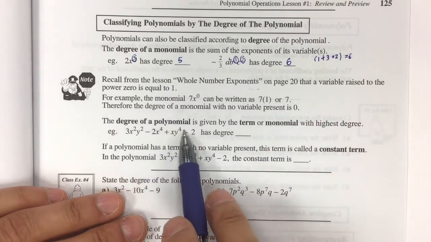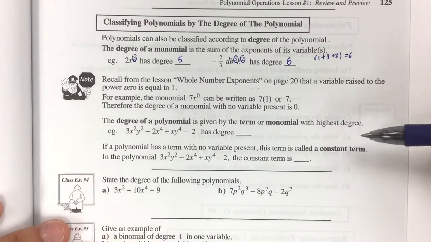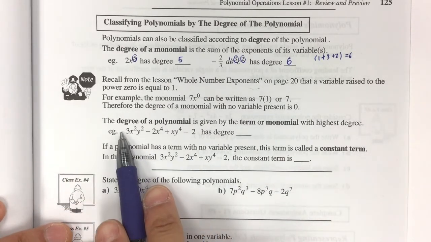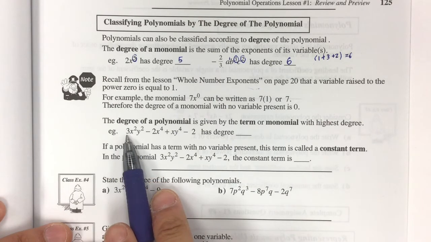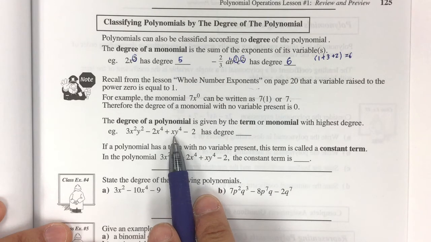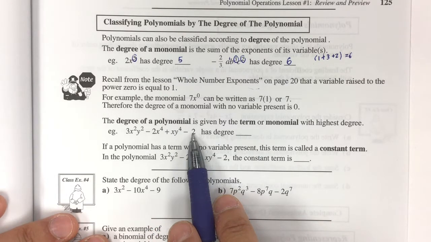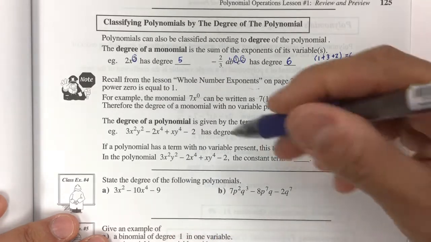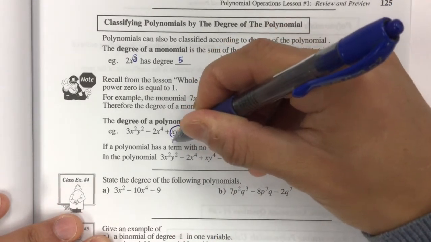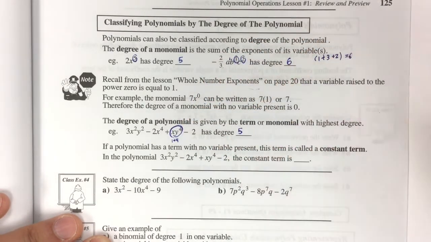So the degree of a polynomial is given by the term or monomial with the highest degree. So as an example, if I have 3x squared y squared minus 2xy to the power of 4 minus 2, we would say that this has a degree of a combination of these ones here. That would be 1 plus 4, or a degree of 5.